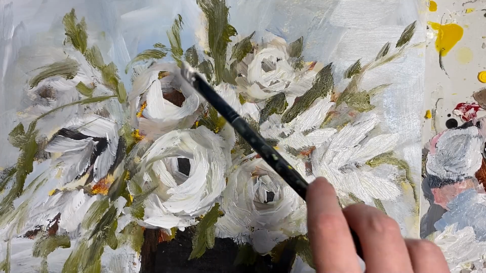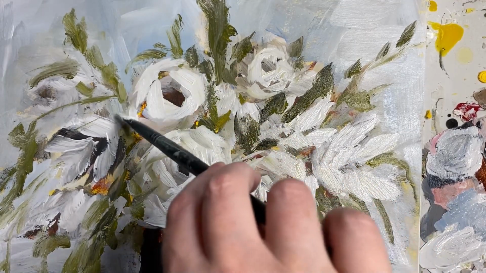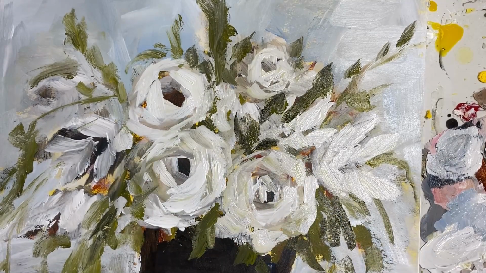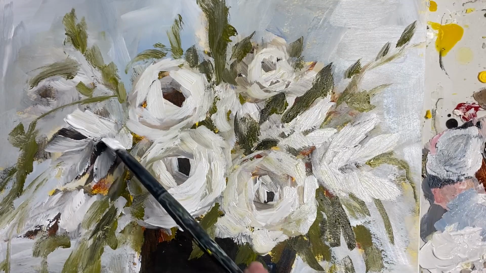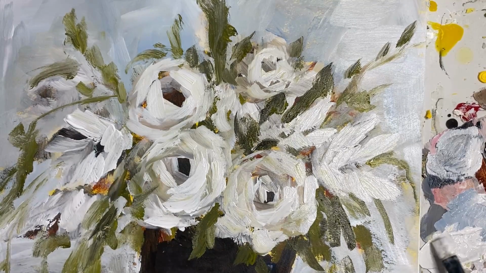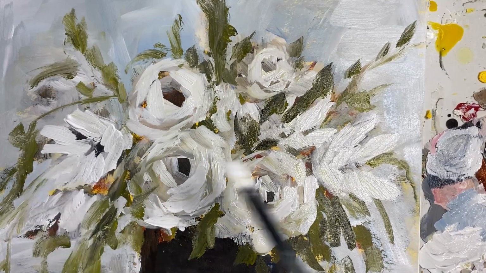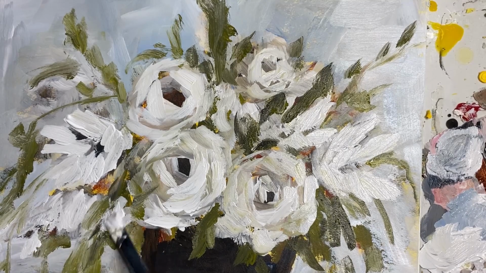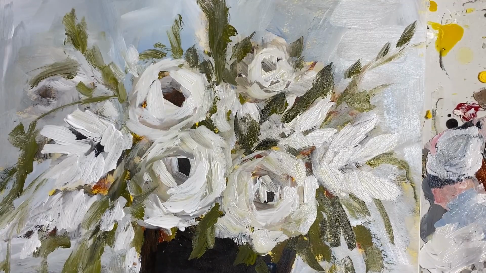So for example, these roses here, when I'm putting down the paint for those, I'm not thinking about every single little petal. I'm not really thinking a lot at all. I'm more about the shape and the color and the value. So I know I need to leave some dark in there and I need to have a medium value, and I need to have a light. And as I'm just putting down the paint, it just kind of all comes together.